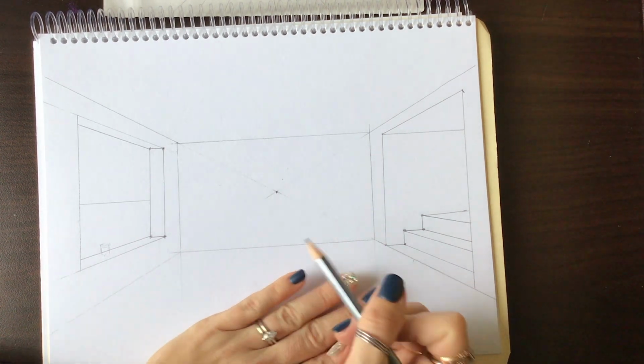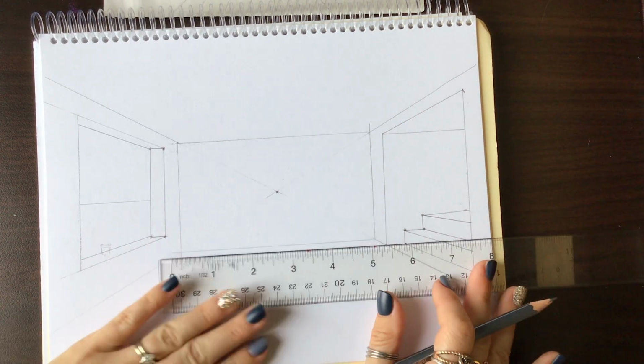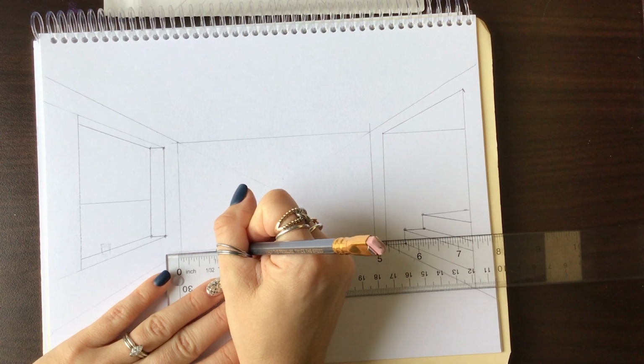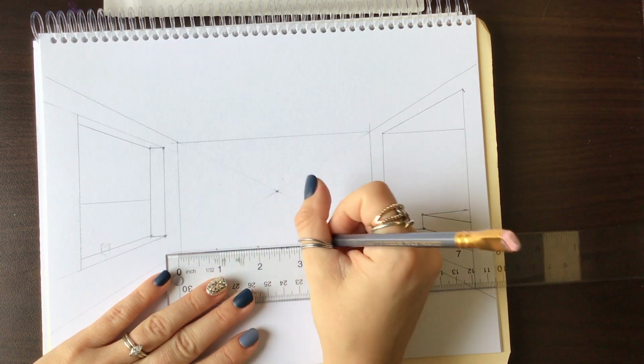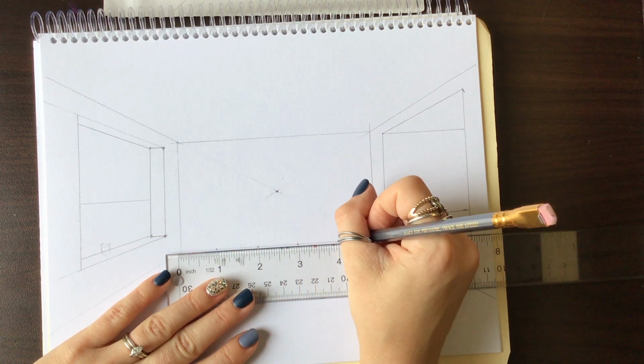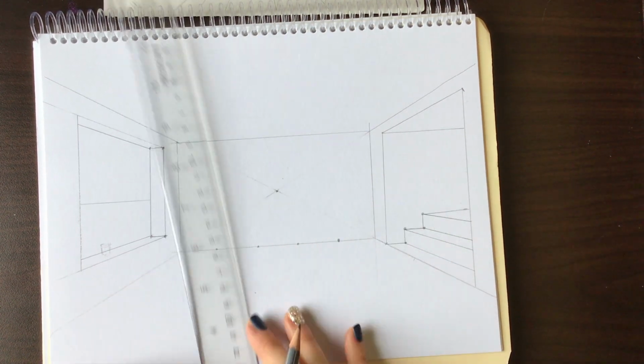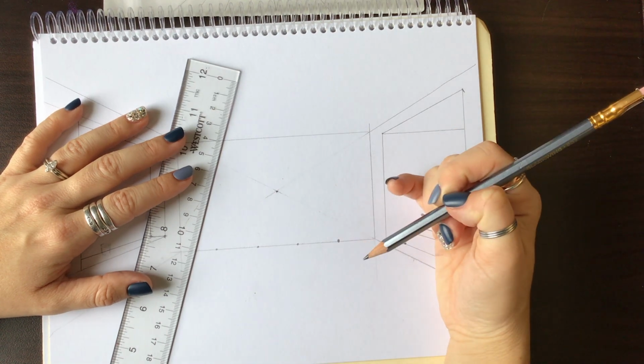And what we need is equally spaced little marks. This is about 5 inches. I'm just going to make one mark every inch. So these are big boards on this floor. Okay, so I made 4 dots. You can probably guess where those lines need to connect to.